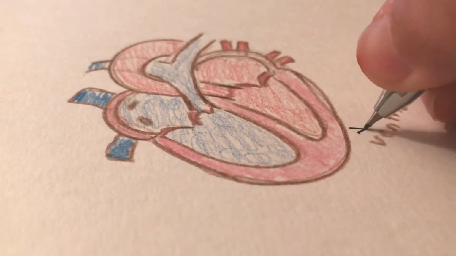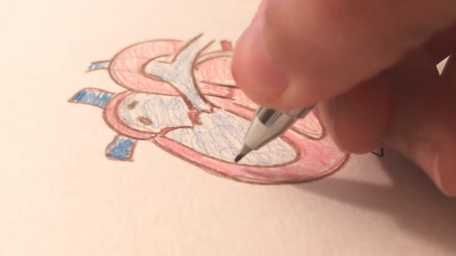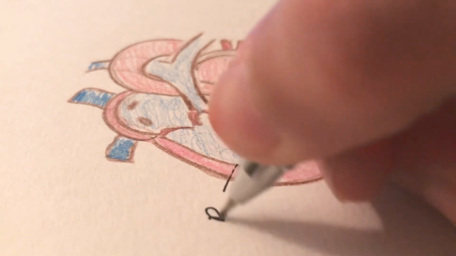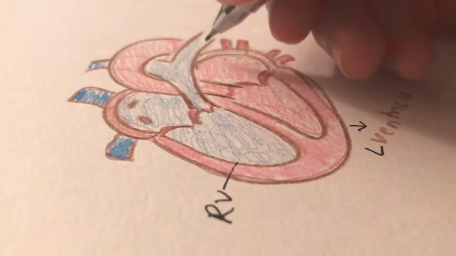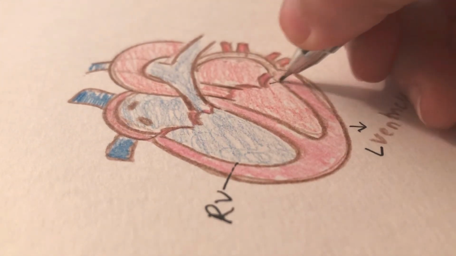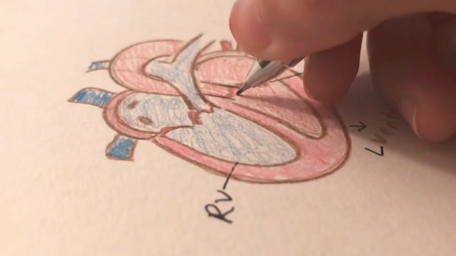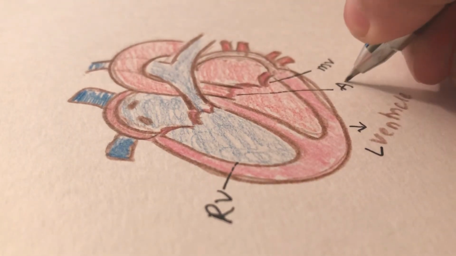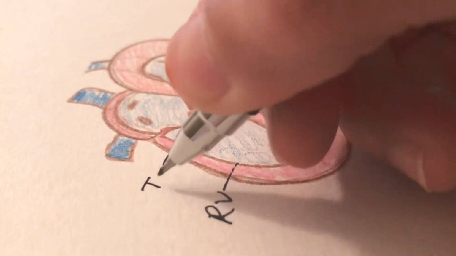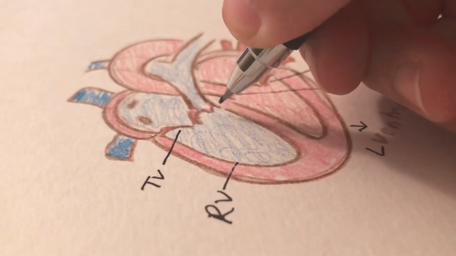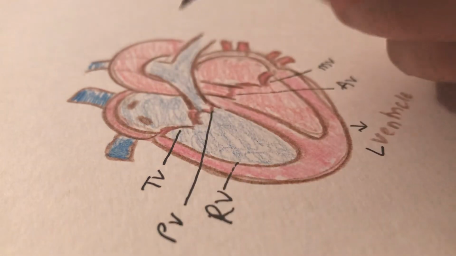So like I said, this is the ventricle. You can write LV as the left ventricle. This would be the right ventricle, or the RV. This would be the mitral valve. This would be the aortic valve. This would be the tricuspid valve. And this would be the pulmonic valve.